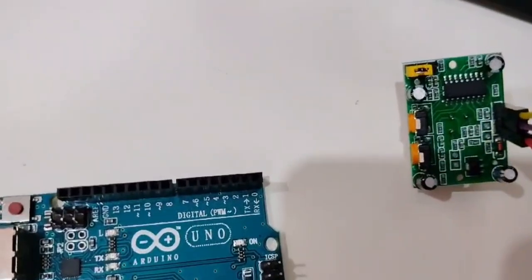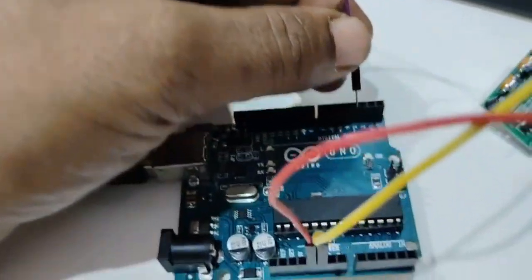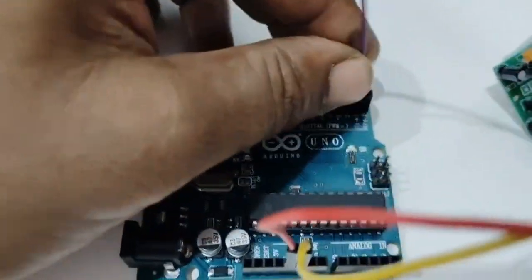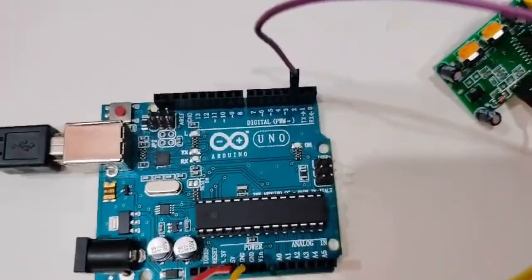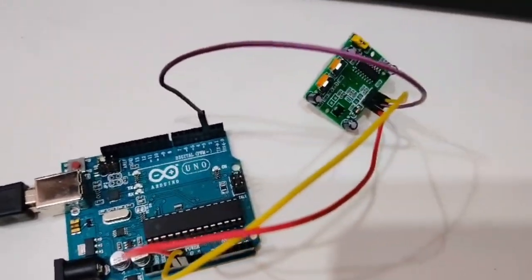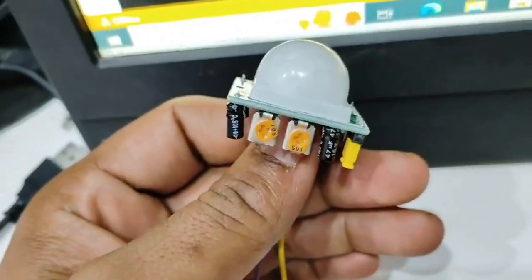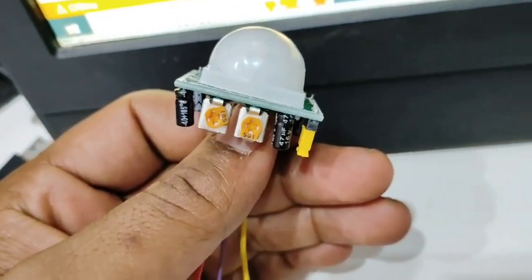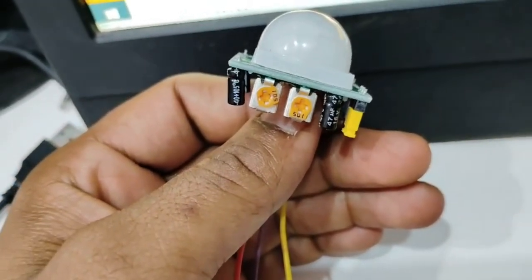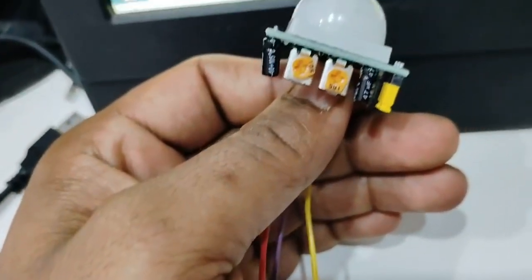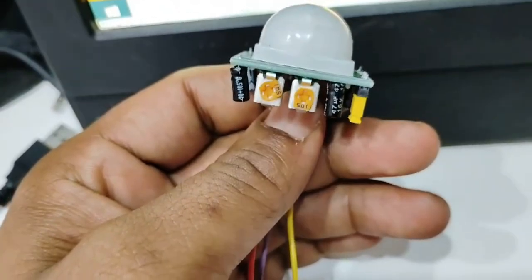to pin number 2 of the Arduino. So on the right hand side I'll go on connecting. I'm connecting this to pin number 2. Now see, this is the connection I have done. That's it, the connection over here. Now in the PIR sensor, these two things will be used for adjusting the sensing distance and the sensitivity. You can adjust that with these two yellow knobs.